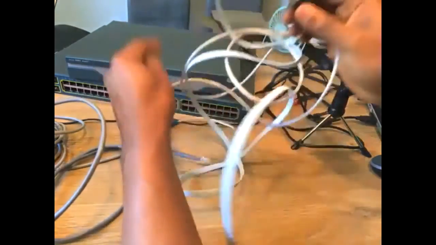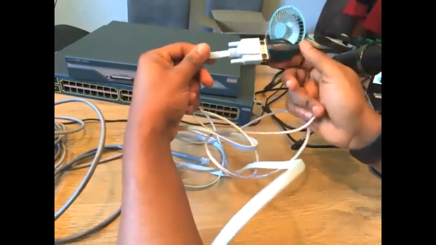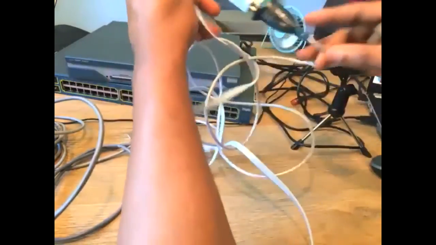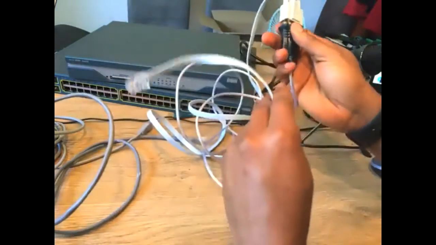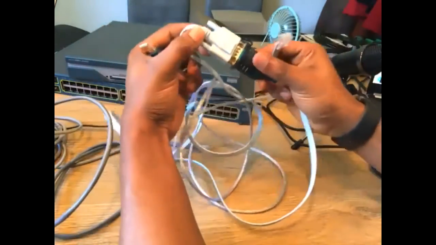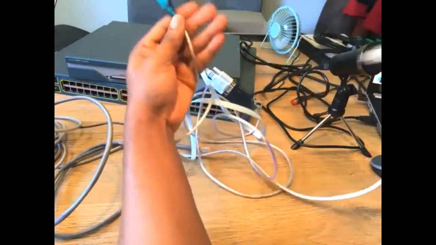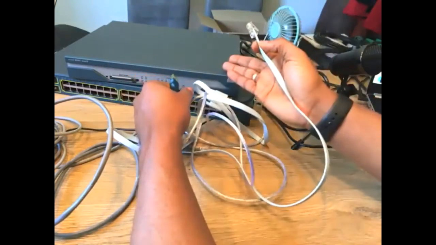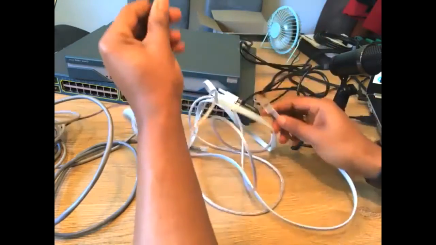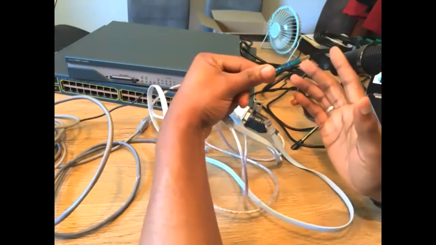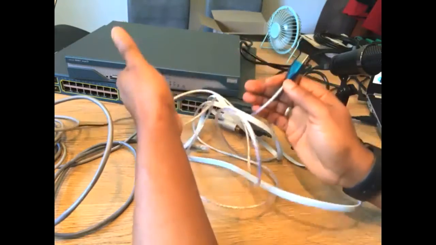You can always buy two cables, just like I did here: a DB9 to RJ45 Ethernet cable and a female serial port to USB adapter, which I just joined here. And what you do is connect this to the console port on the device that you want to configure, and then plug the USB end into the computer that you want to use to configure this device.